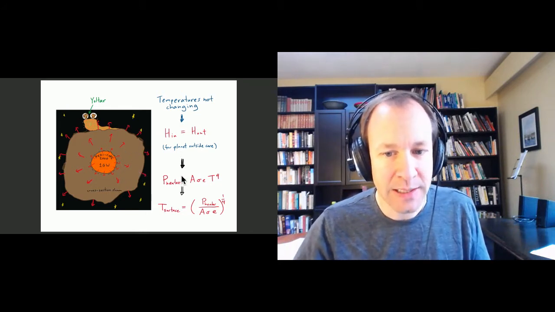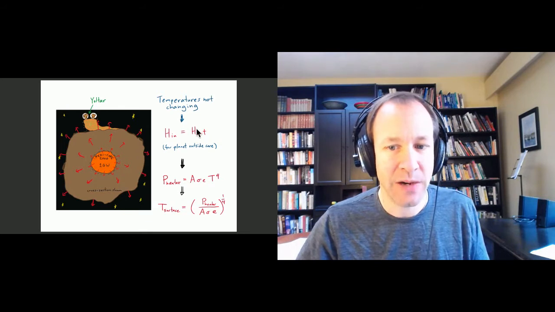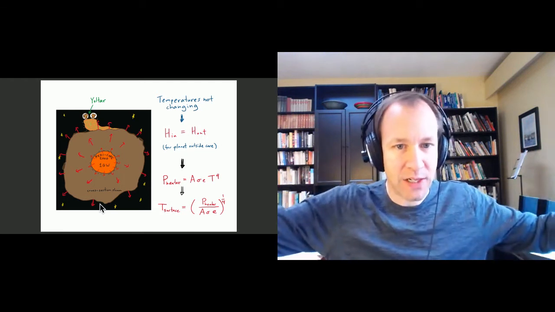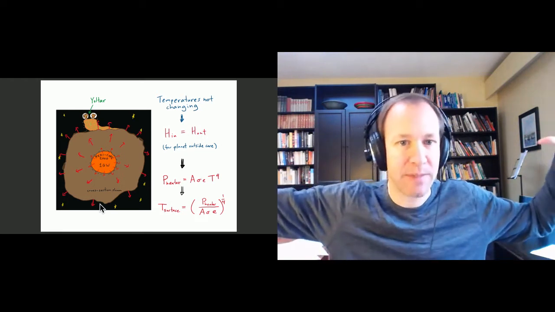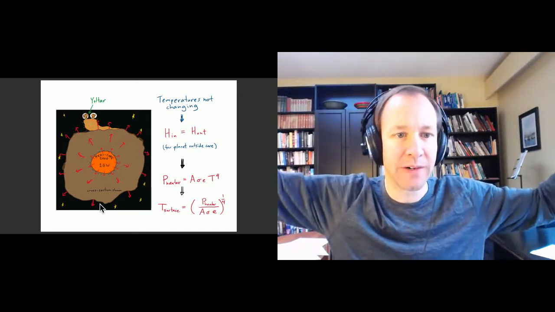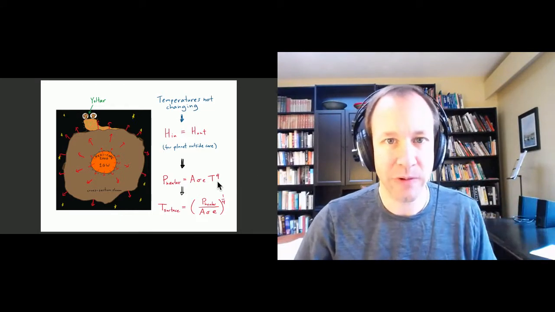The H in is just the power of the heater, which, say, in this case is 1 gigawatt. And the H out is equal to the amount of heat current because of radiation. Okay, so this is just a planet out in empty space. There's no conductivity of heat into space. There's no convection because there's no molecules around the planet. It's just radiation. And so the H out is given by the A sigma E T to the fourth formula.